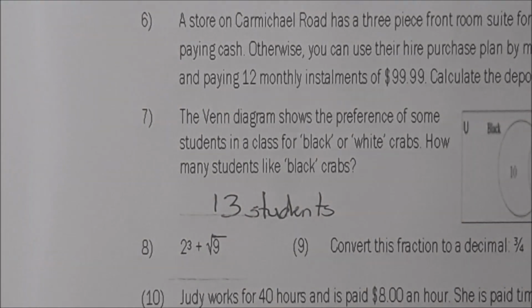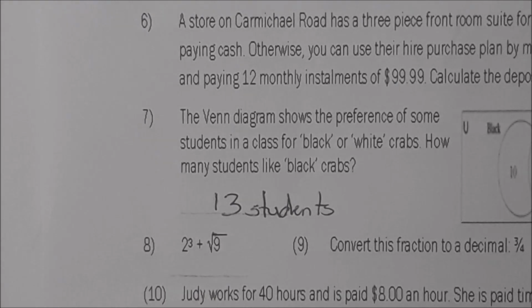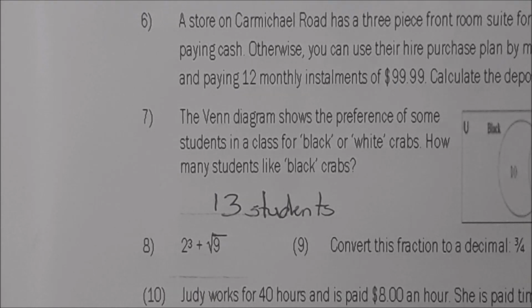Read it. 2 to the third power plus the square root of 9. How do you work it? Multiply 2 three times. Why do you multiply 2 three times? Because the 3 represents how many times you multiply 2. What do you call the 3? The power. Or begin with EX.